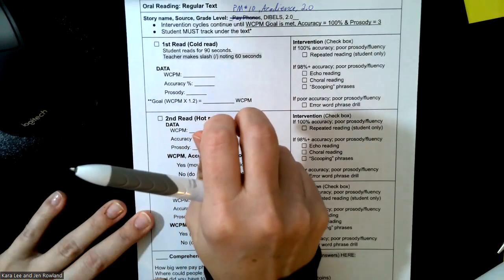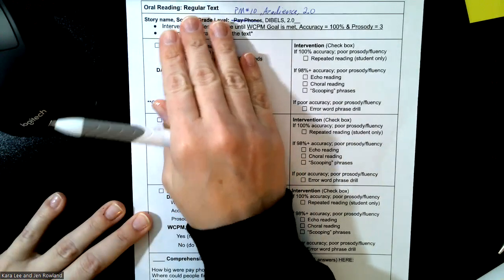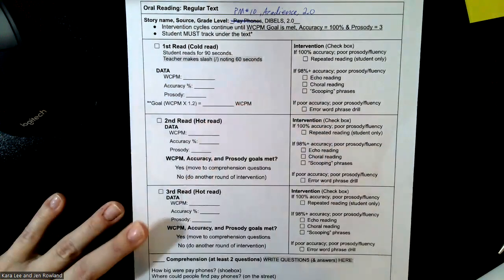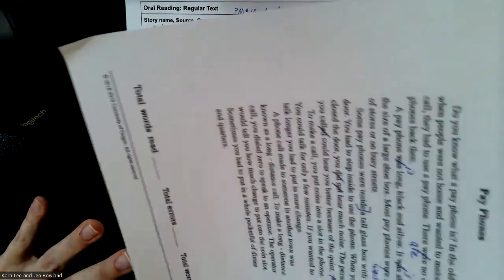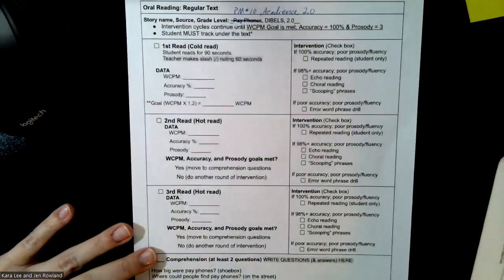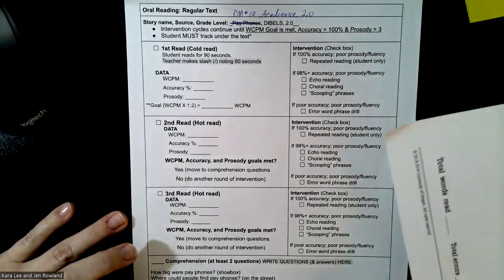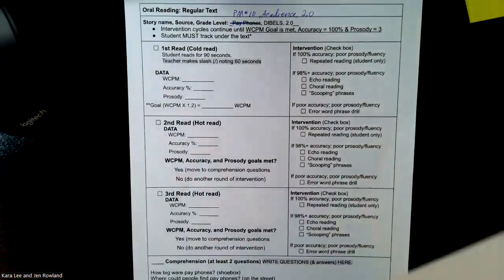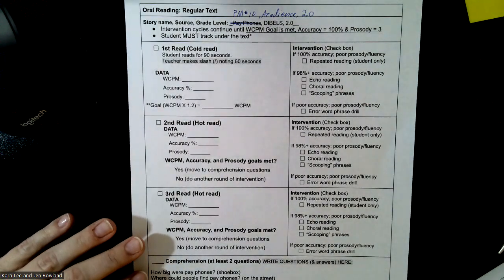Please notice there's no preview. This is not controlled text. This is regular text, so there is no preview. There is simply giving them the directions: I want you to read this for me. If there's any words you don't know, I'll tell them to you. Just like you give the same directions you give when you actually give the probes themselves.